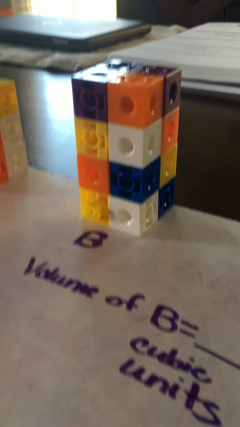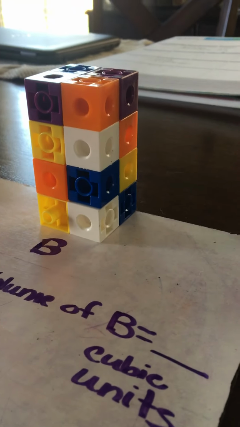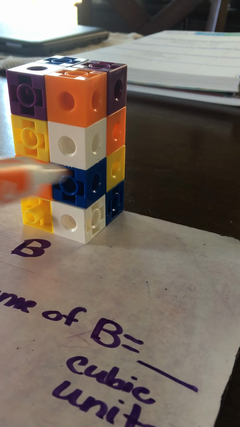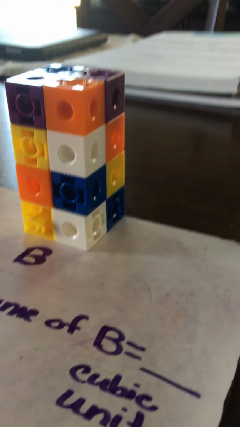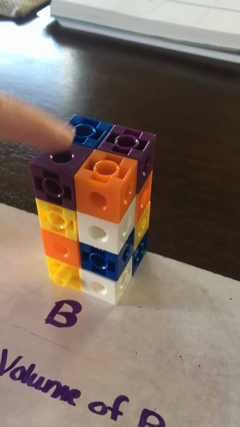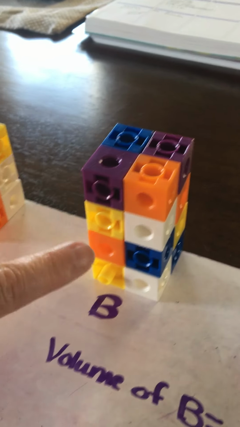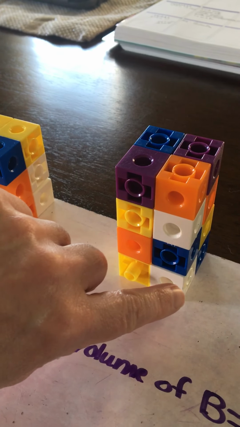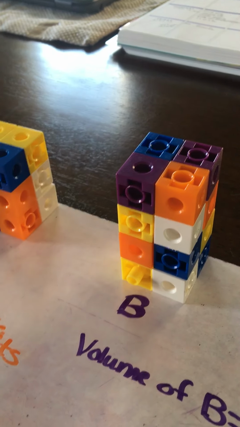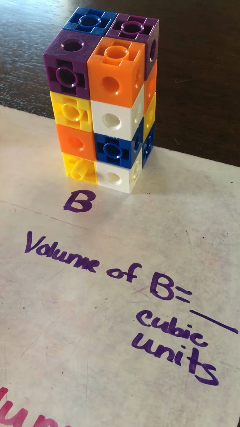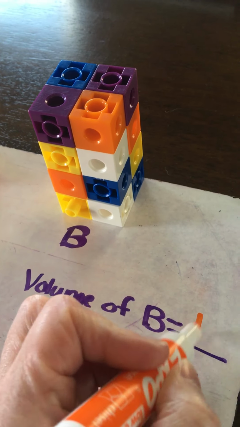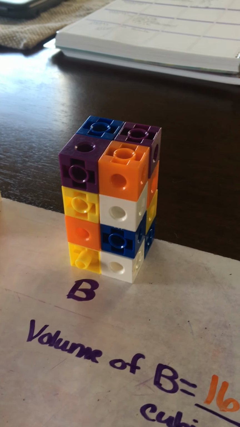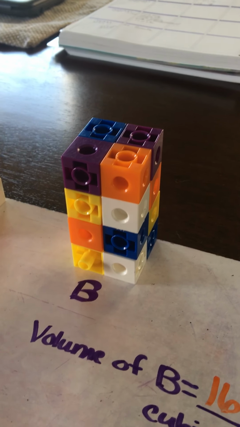Then I'm going to look at figure B and figure the volume as well. I can see that I have 4 layers, and on the top I have 4 in a layer. So I can do 4 plus 4 plus 4 plus 4, or I can do 4 times 4, which gives me 16 cubic units. So the volume for this figure is 16 cubic units. It takes 16 cubes to make that.